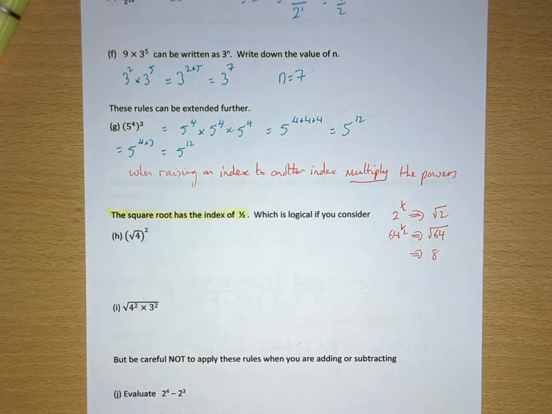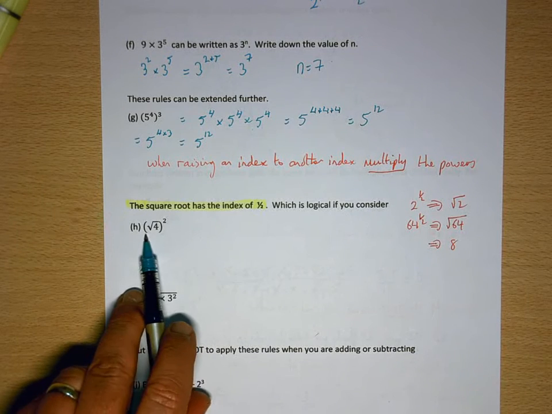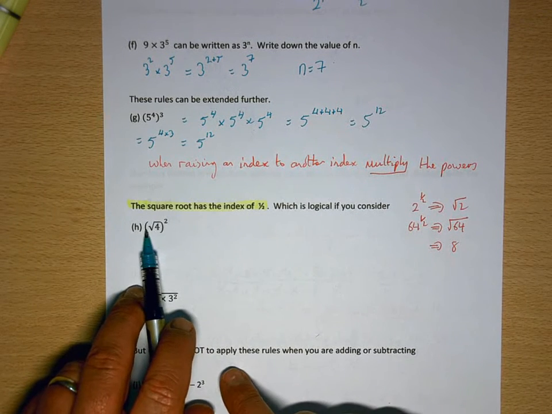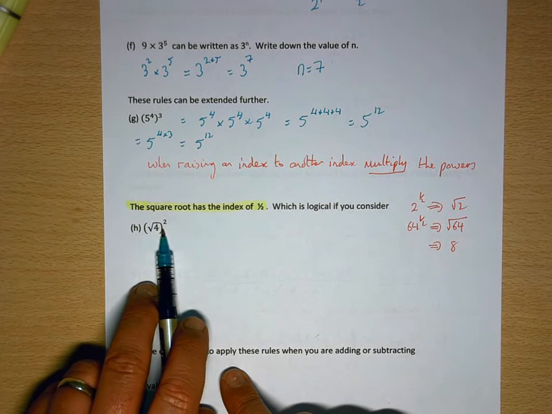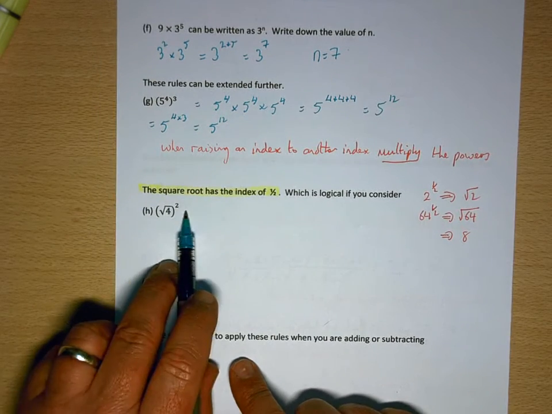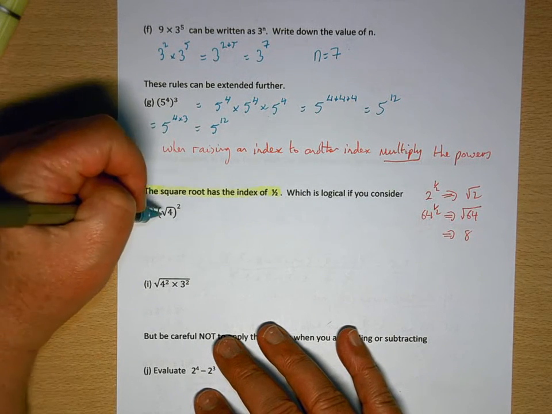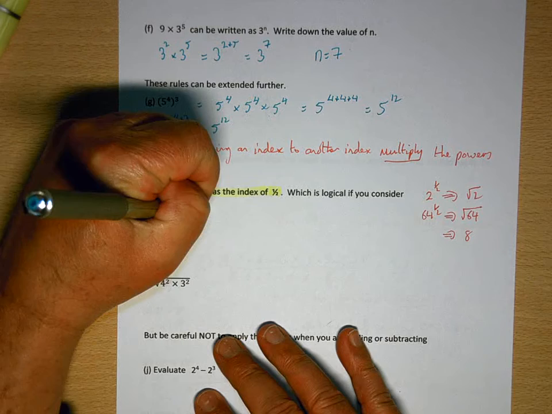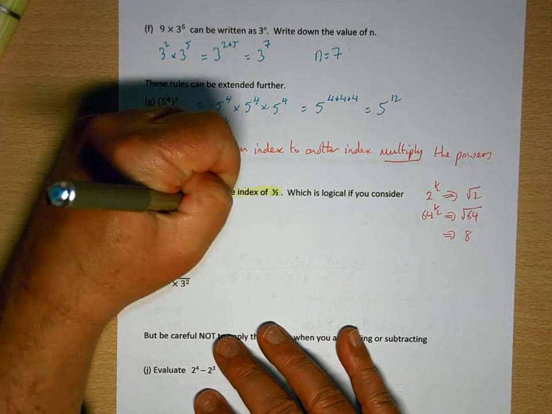Okay, so let's have a look at what we've got here. What I've got is that I'm working out what the square root of 4 times the square root of 4 is. I know that the square root of 4 is 4 to the power of a half, so I've got 4 to the power of a half squared.